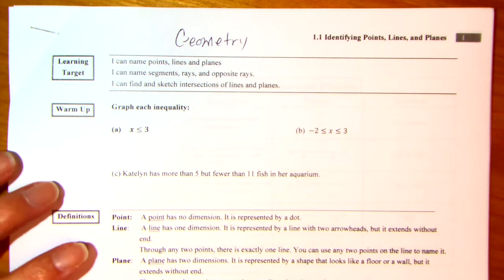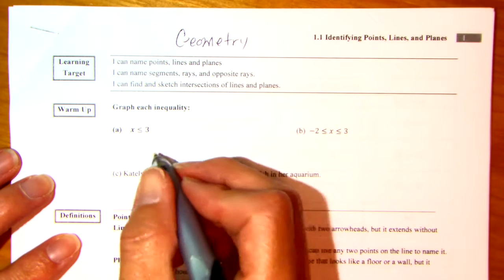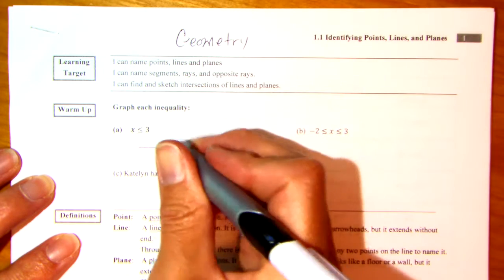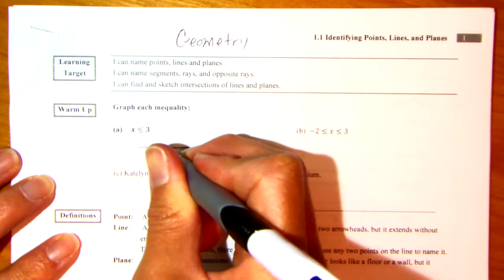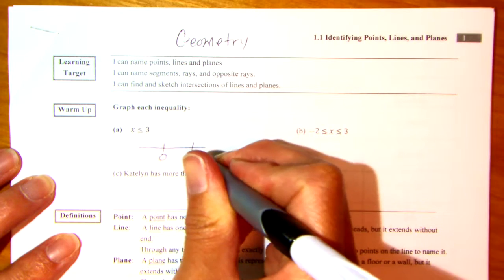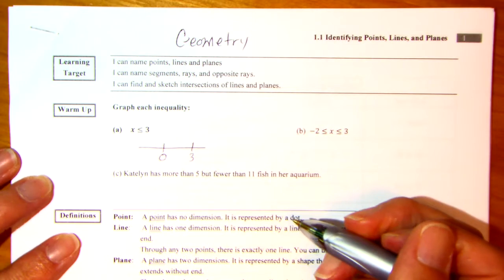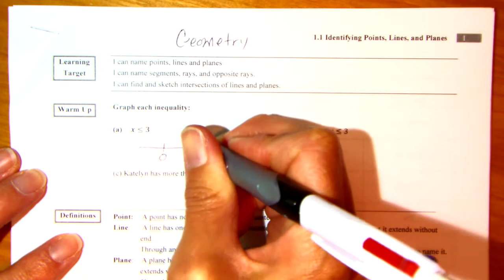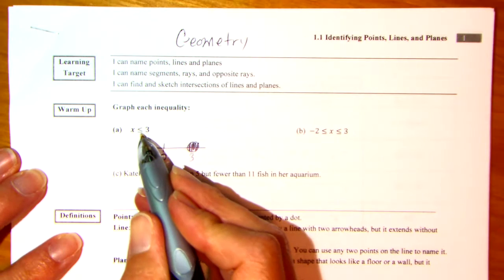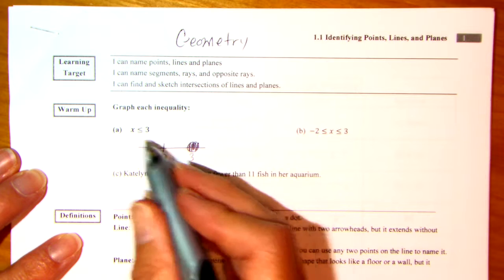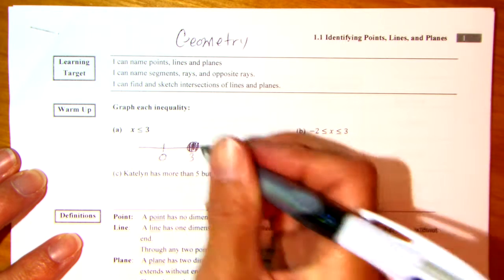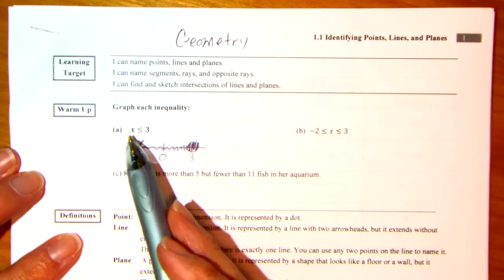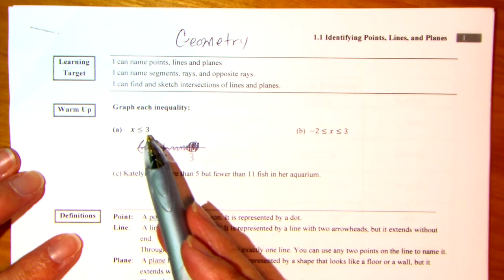Graph the inequality, x is less than or equal to 3. This is just a one-dimensional inequality. I'm going to place a 0 and a 3. You don't have to put all those little lines in there. Keep in mind there's going to be a solid circle because it's less than or equal to. Notice the variable is to the left, so we'll shade to the left. Remember what this means is all x's less than or equal to 3.